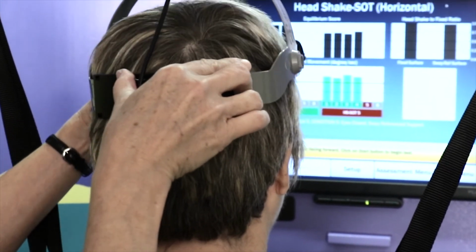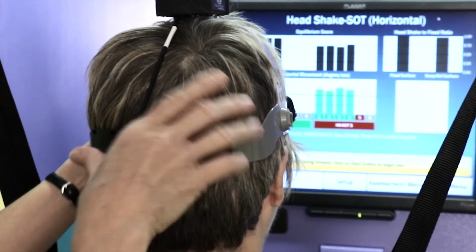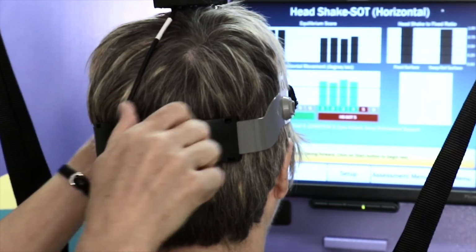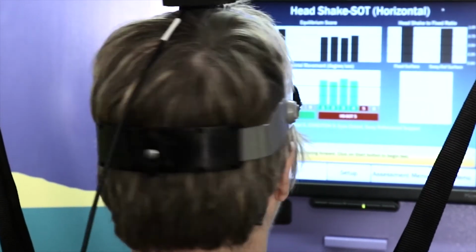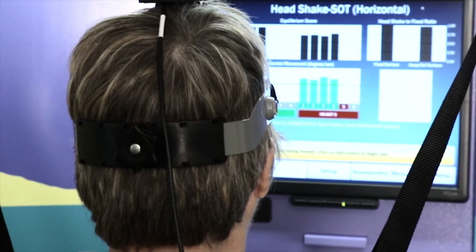All right. Try to get it centered, and then tighten it up so it won't move. Will you shake your head a few times? Make sure that's steady on her head.